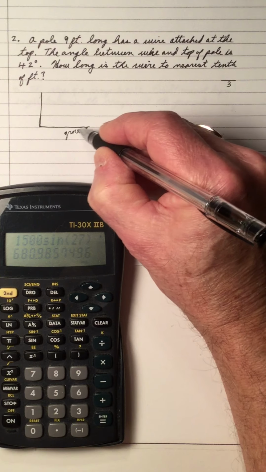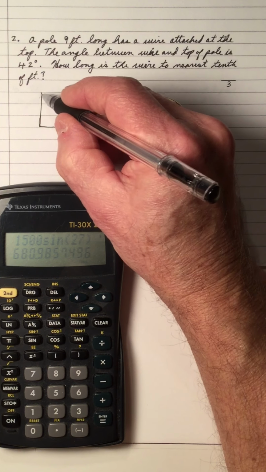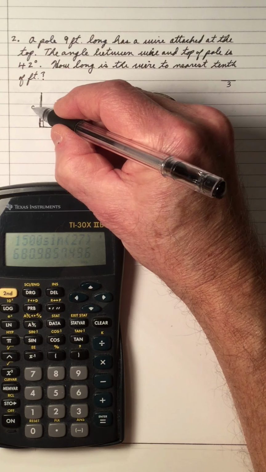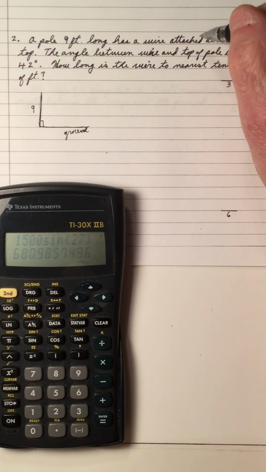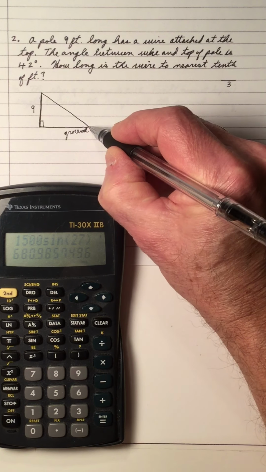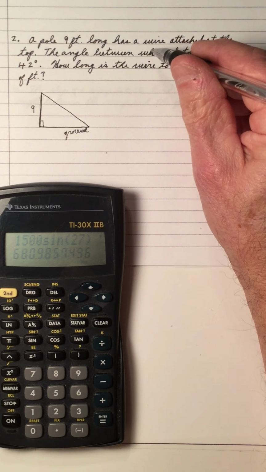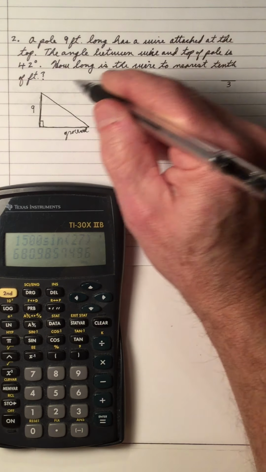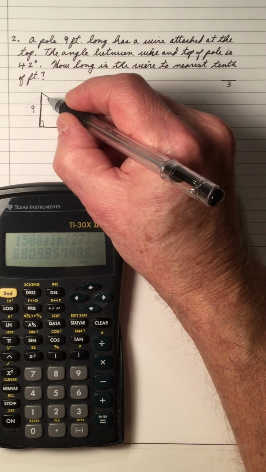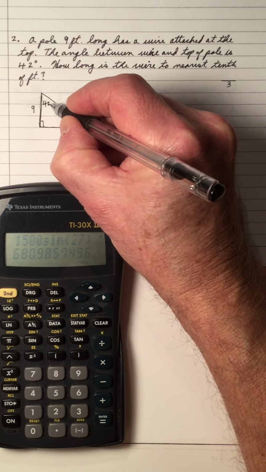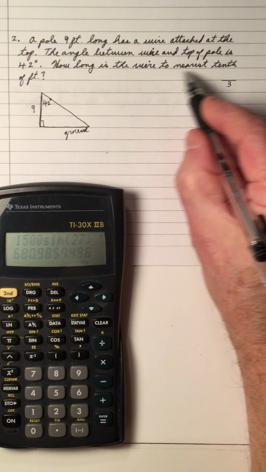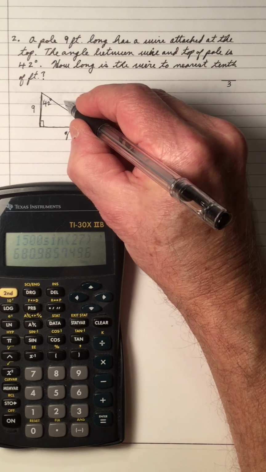Don't spell that ground, but it's G-R-O-U-N-D. So here's the pole. The pole is perpendicular to the ground, and the pole is 9 feet long and has a wire attached at the top. There it's attached at the top. The angle between the wire and the top of the pole: so there's the top of the pole, there's the wire. The angle between the wire and the top of the pole is 42. How long is the wire to the nearest tenth of a foot? So there's x.